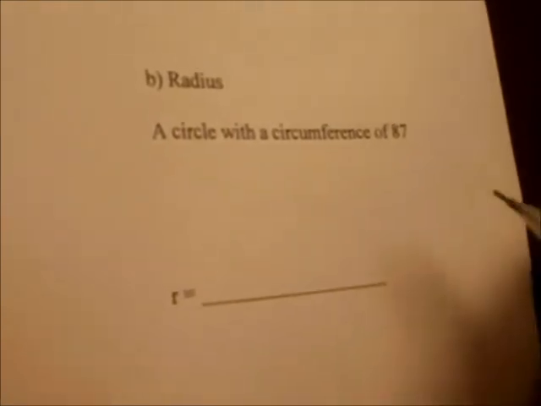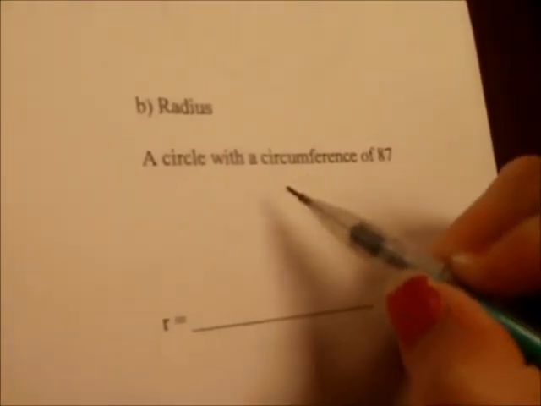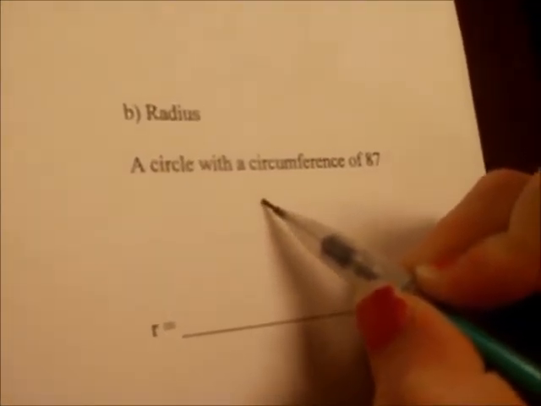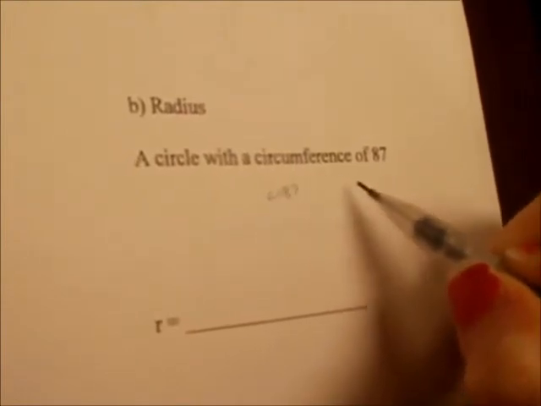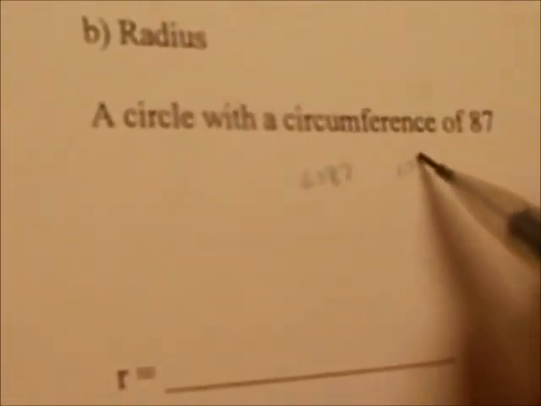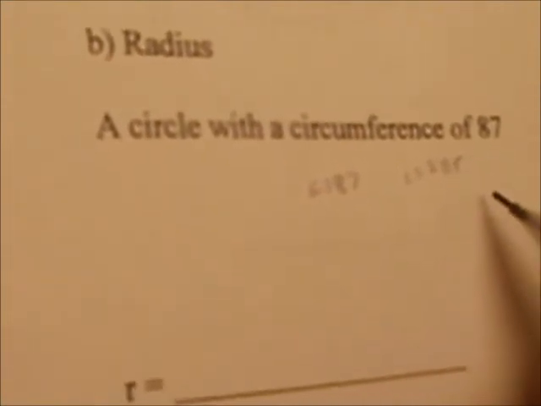For question number 6, we have to find the indicated measure, and we have to find the circumference, and we are given a circle with a radius of 6.3. So we know the radius equals 6.3, and to find the circumference, you have to take 2 pi times 6.3, because that's the radius, and you get, for the final answer for circumference, 39.58.